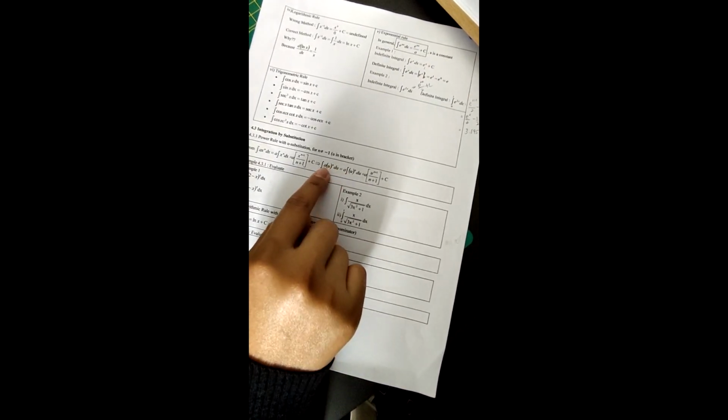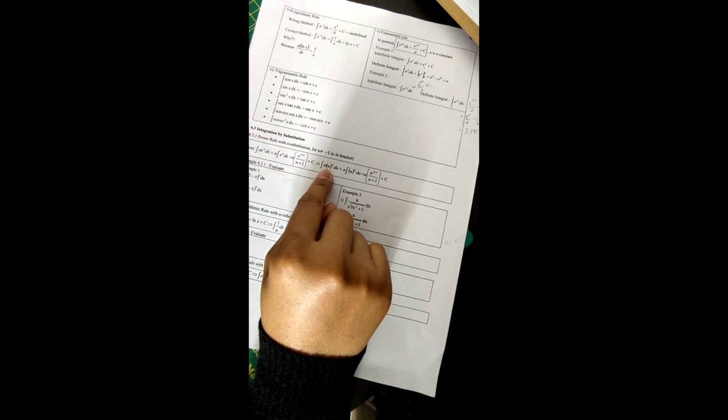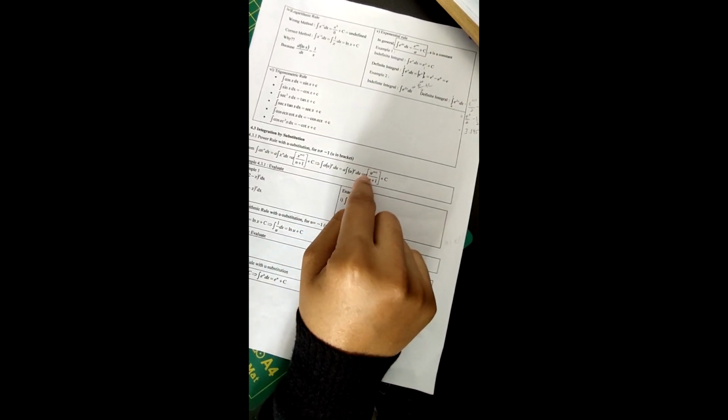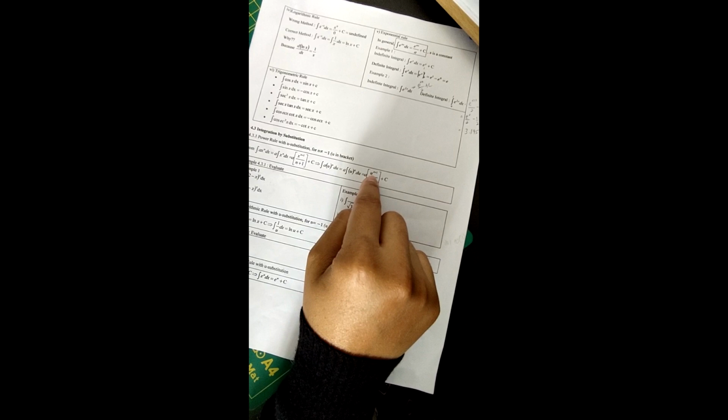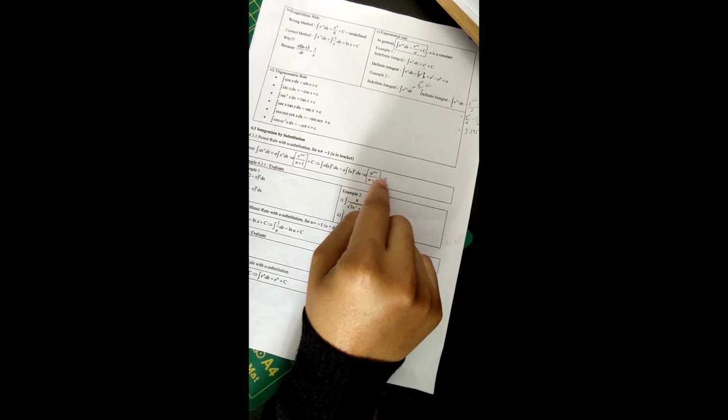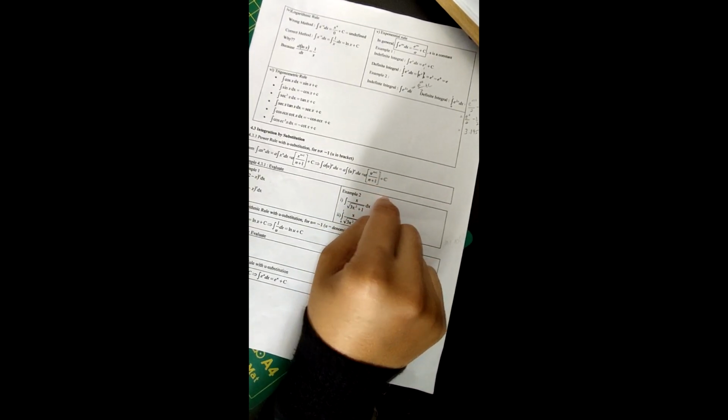Okay, let's say kalau awak tukar jadi u, so integration a u power of n du, awak akan dapat a integration u power of n du. Kita keluarkan a which is constant. So benda yang sama juga, a times u power of n plus 1 over n plus 1 plus c. Okay, so kita tengok 4.3.1.